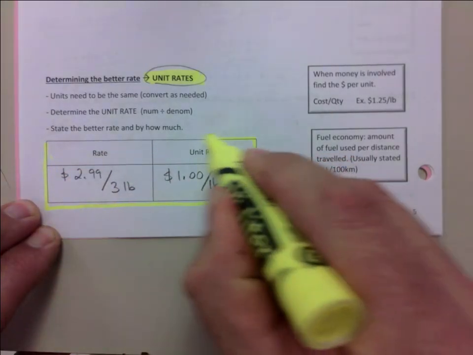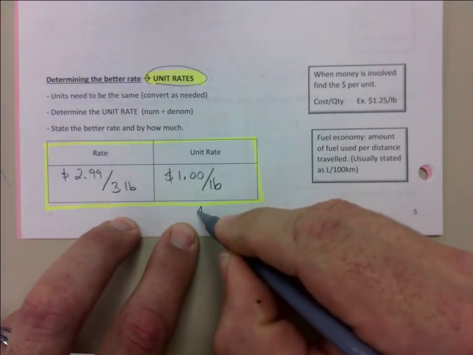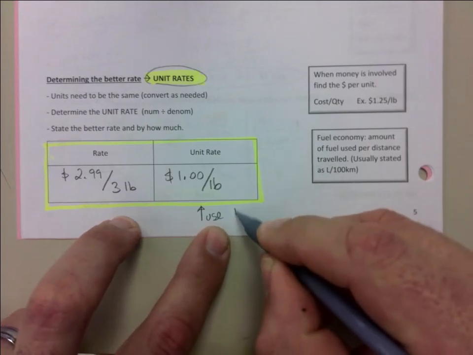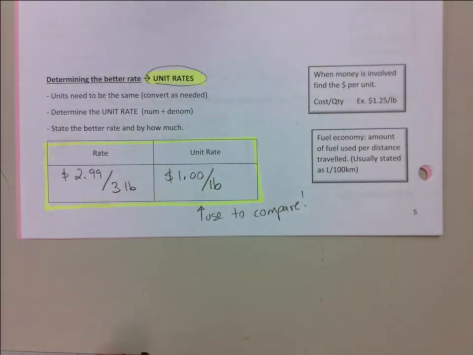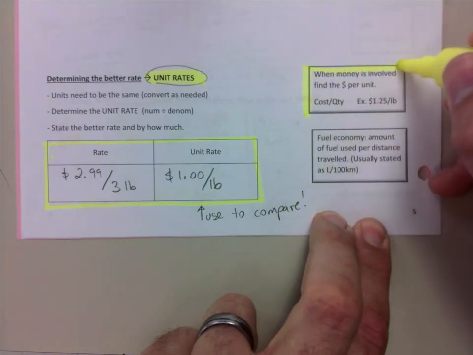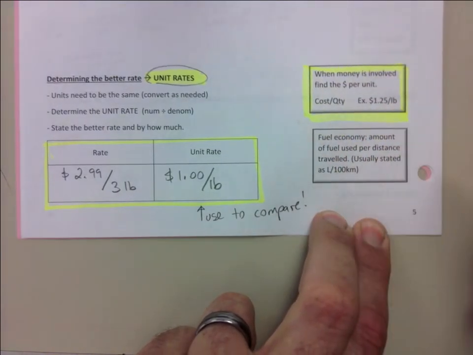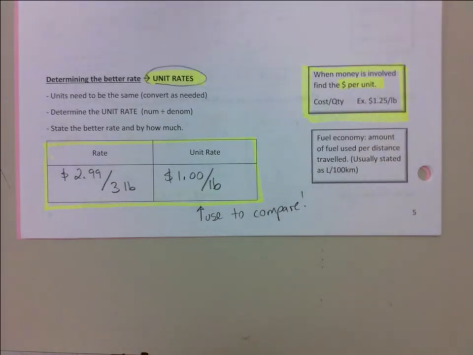And we use this, okay? Use that one to compare. We want the unit rate when it's comparison time. I also want you to remember this. When money is involved, the money should always go on top. Okay, money, put it at the top.